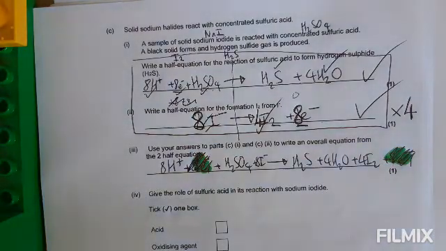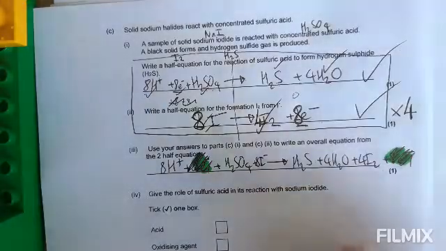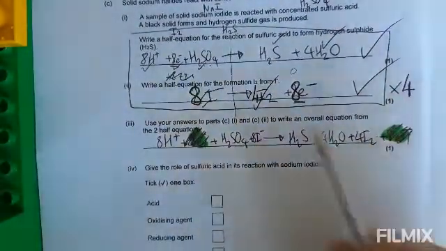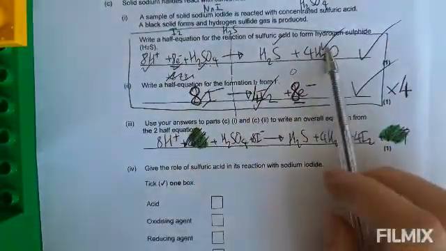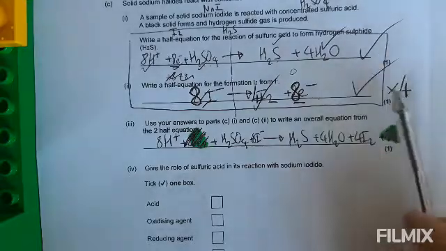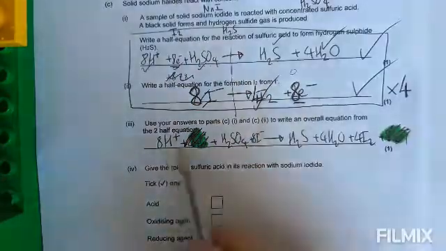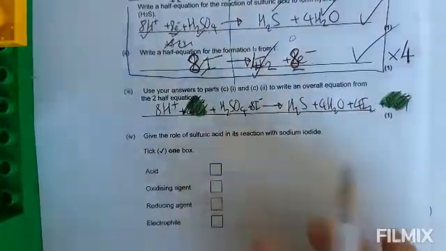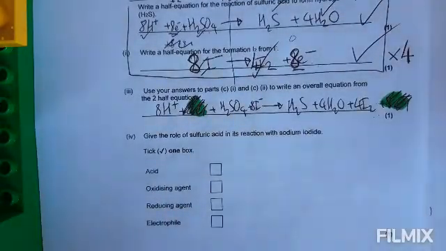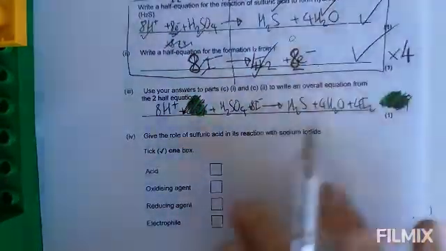So when you are looking at joining half equations together to form whole equations, and I know you've seen these in the notes provided by Dr. Halides, that's what you do. You look at the half equations you've got, you make the electrons equal by multiplying one of the half equations, or both of the half equations if needs be, and then you join them together. You might need to rewind the video and see what I did there. I don't know, that's up to you.